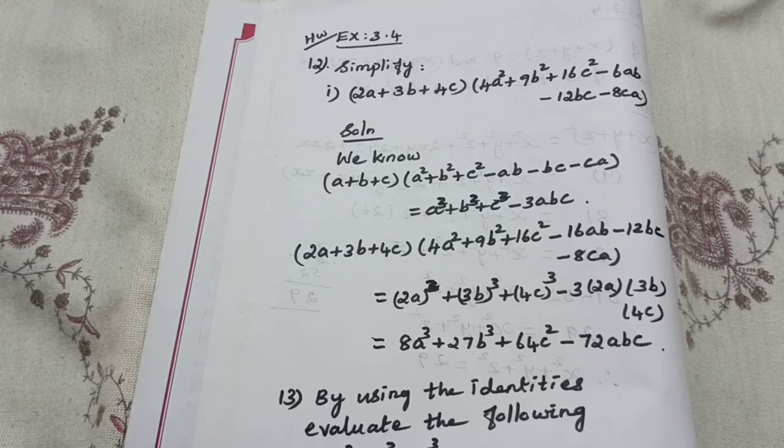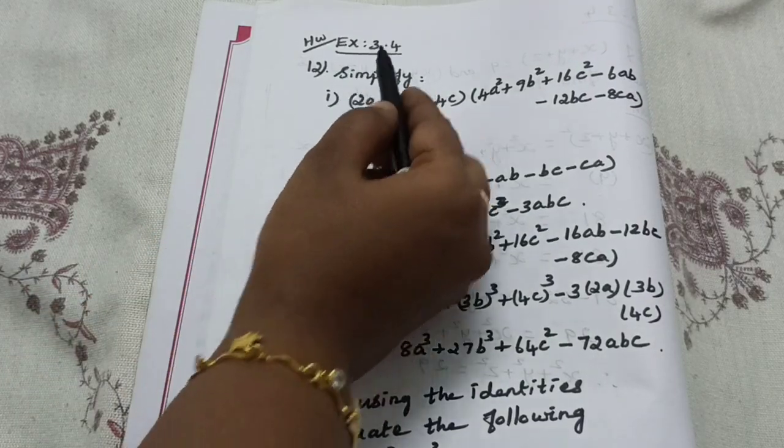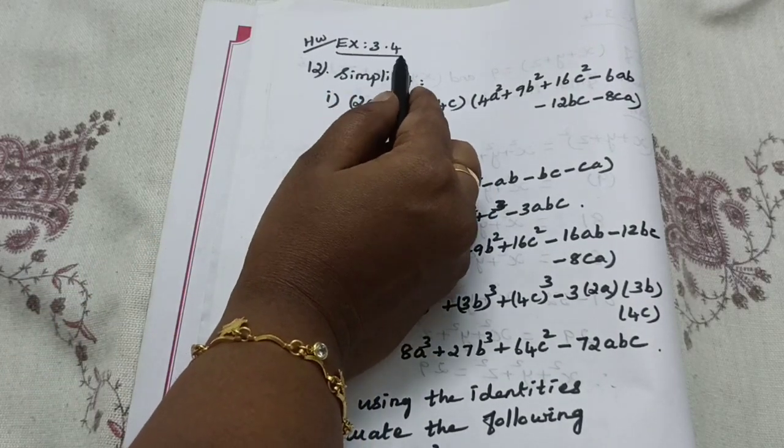In the previous class, I gave 2 questions as homework, isn't it? Have you completed your homework? Take your homework, Exercise 3.4.